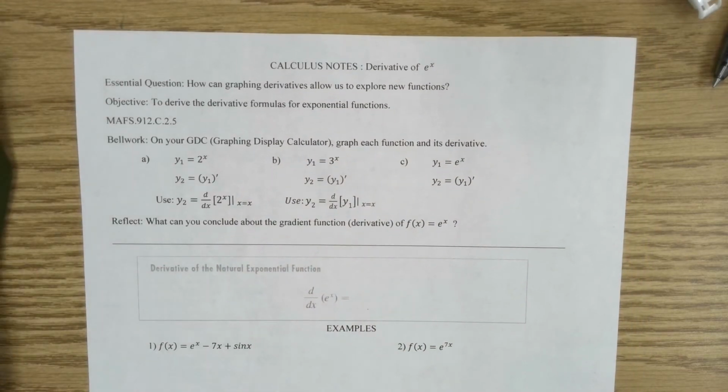Alrighty, calculus students, we have a little mini lesson today on our last two derivatives that we're going to be learning for quite a while, and that is the derivative of e to the x and the derivative of ln of x. Okay, so I'm just going to start by showing a very quick example.